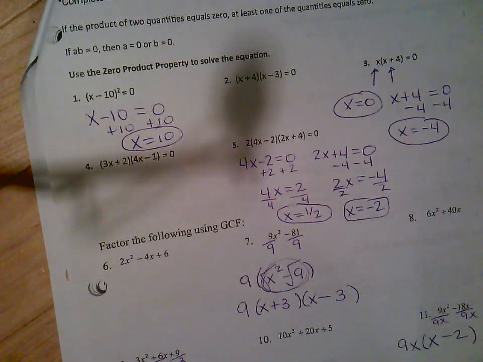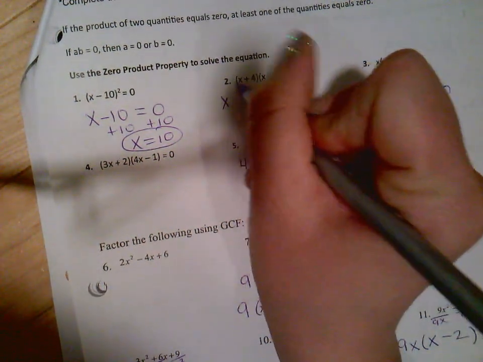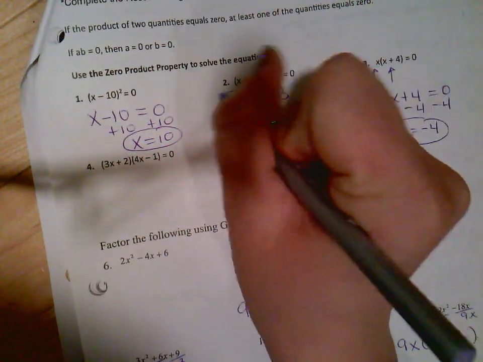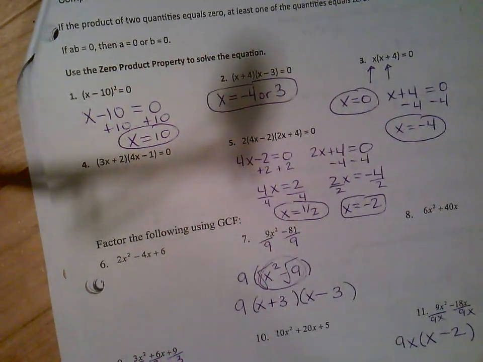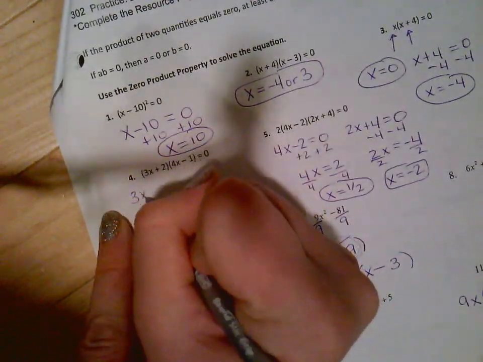All right, you should already have these solved. The first, number 2, x would either be negative 4 or positive 3 when you set each of those equations equal to 0. I'm going to write out number 4 because this one's a little bit tougher.